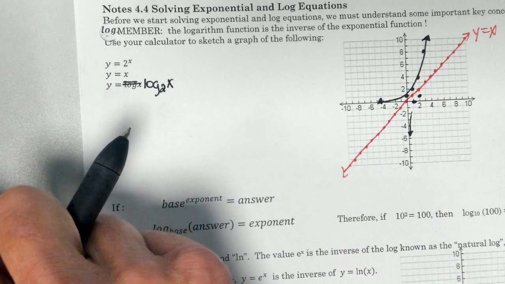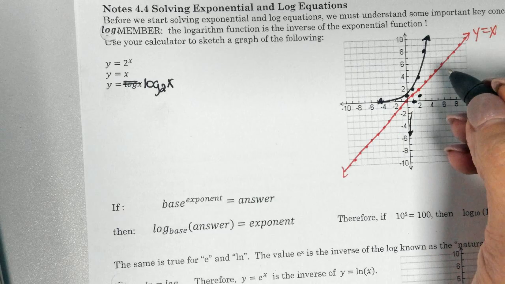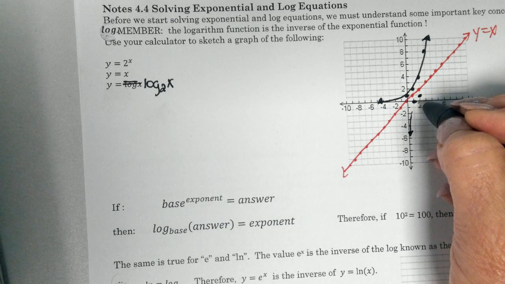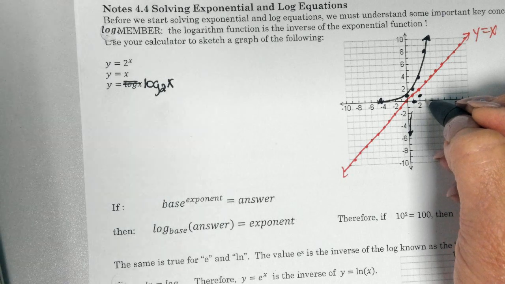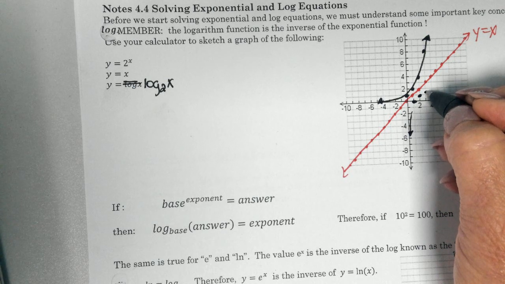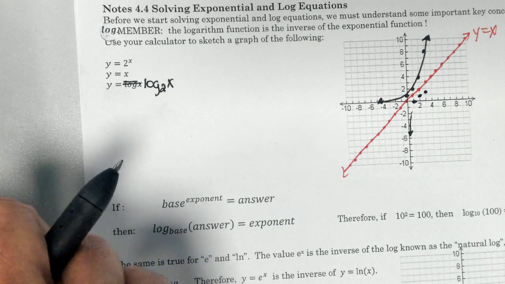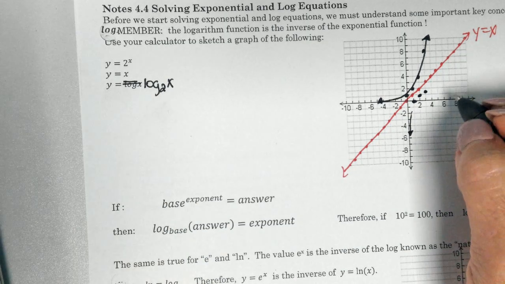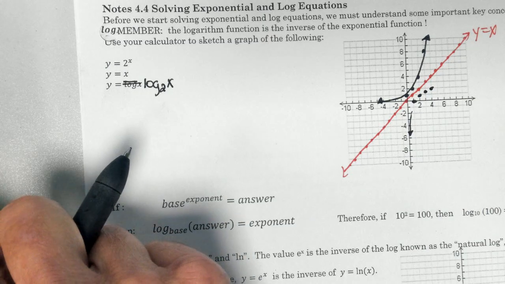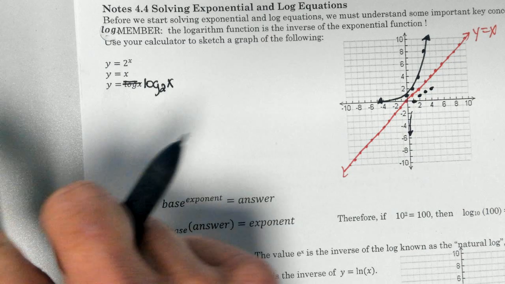And then we have a point at 3, 1.585. So it's just a little bit higher. And then we got a point at 4, 2. And then let's see, do we have another nice number at 8?